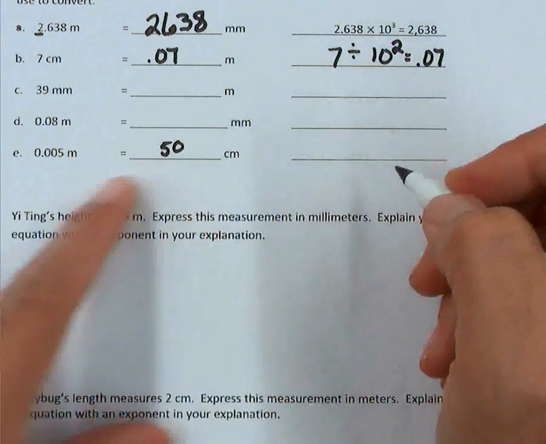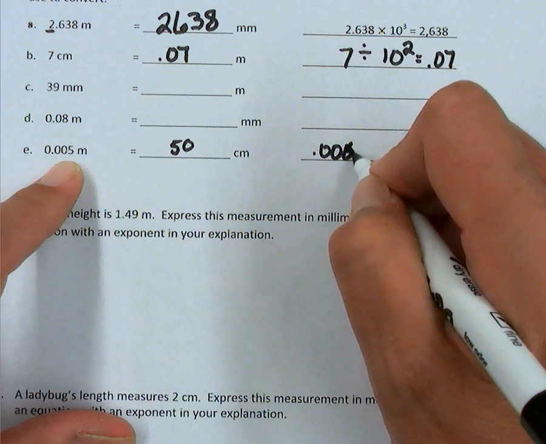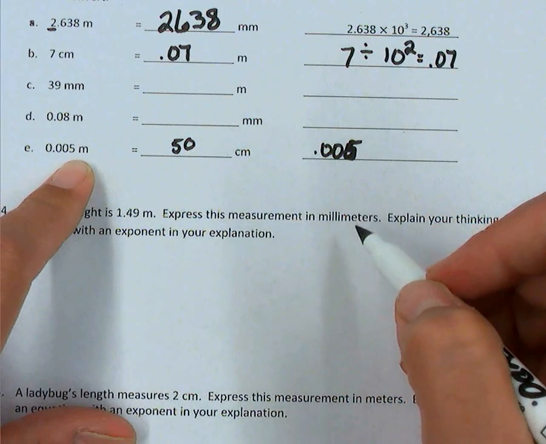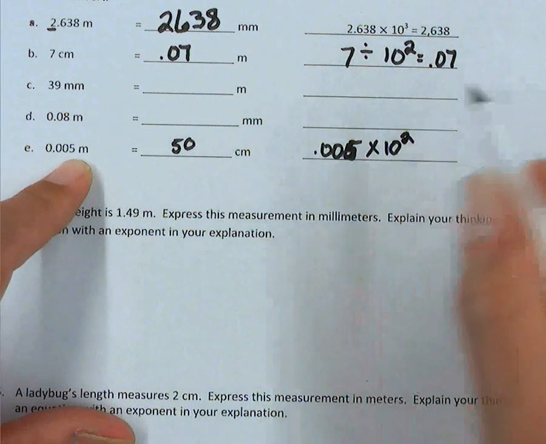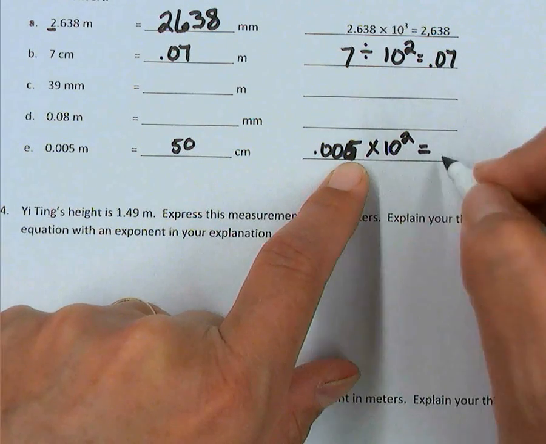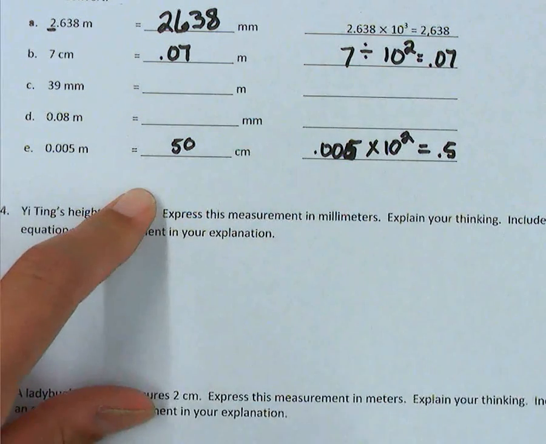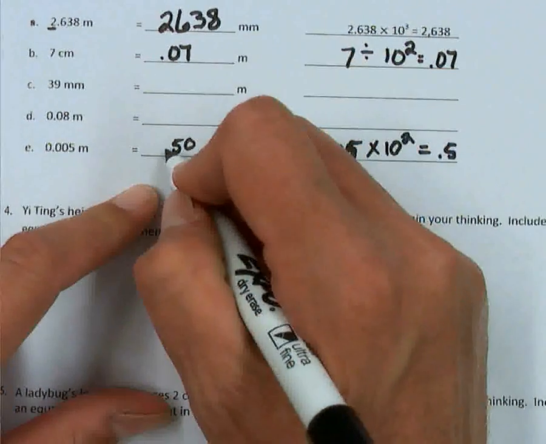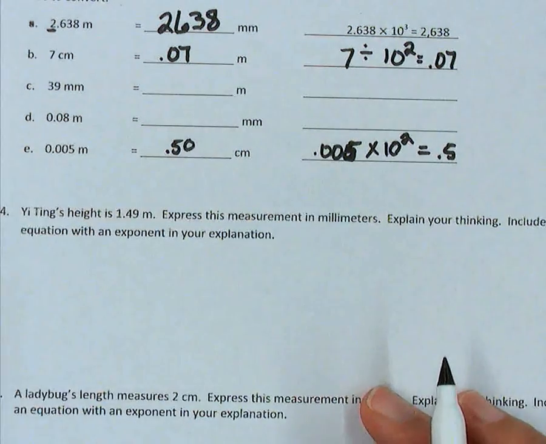So in that case, here's what we've got: 2 zeros. 5 is in the thousandths place. We're converting meters to centimeters, so we're going to multiply times 10 squared. So remember, this actually gains 2 place values, so it ends up in the tenths place. So a half of a centimeter. So I had this incorrect. A half of a centimeter. So when you do out the math, sometimes it really helps.